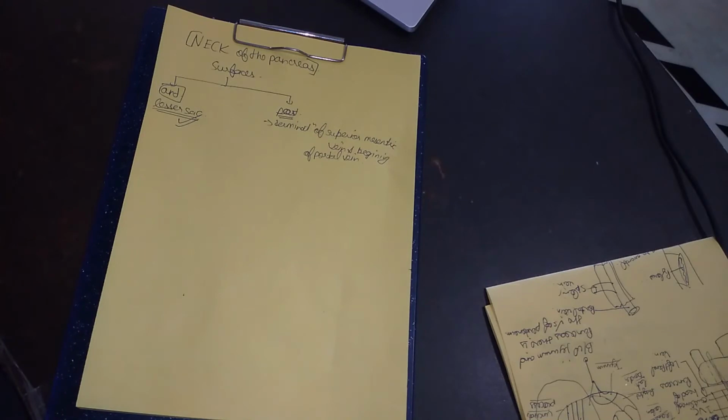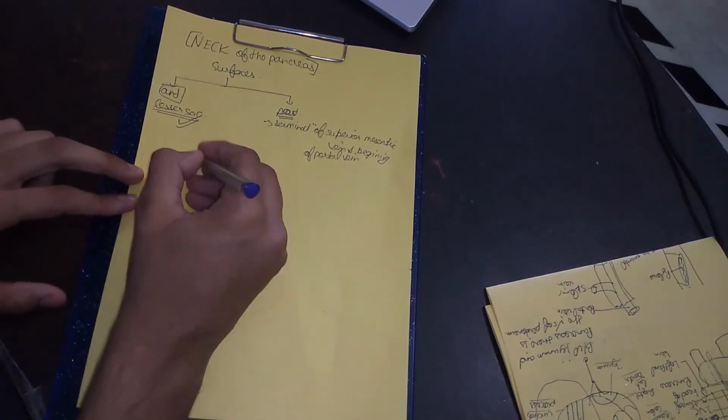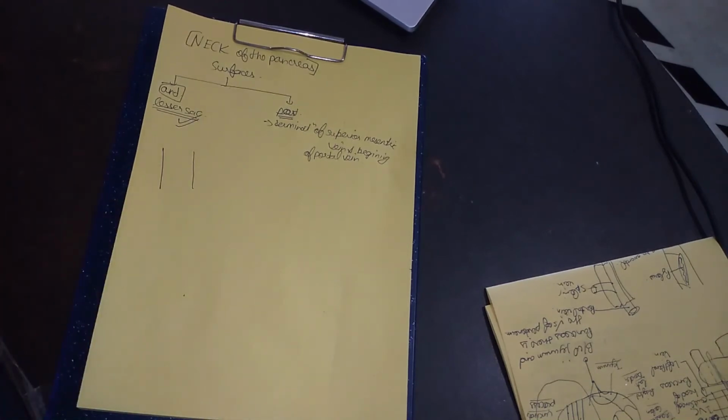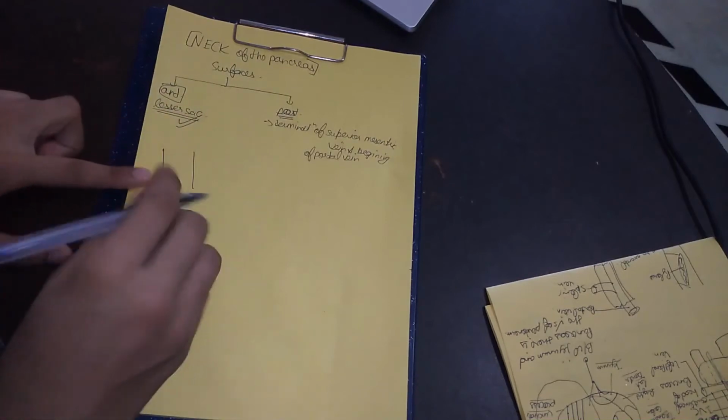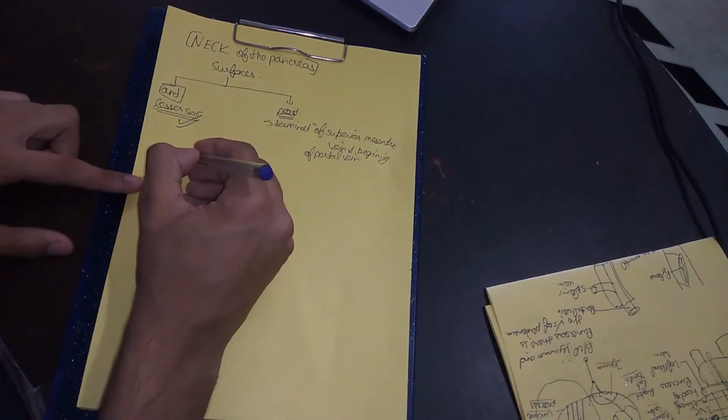So the vein is the same, just the name changed because it passed from one structure to another. So let's draw the diagram to visualize this. For the anterior surface, I will draw the diagram. This is the neck part. Here was the uncinate process, then the body, then this is the neck part.